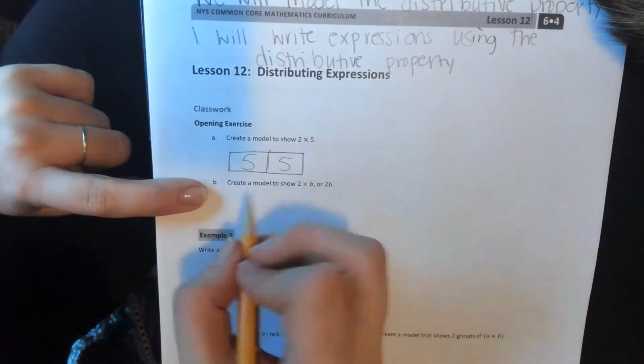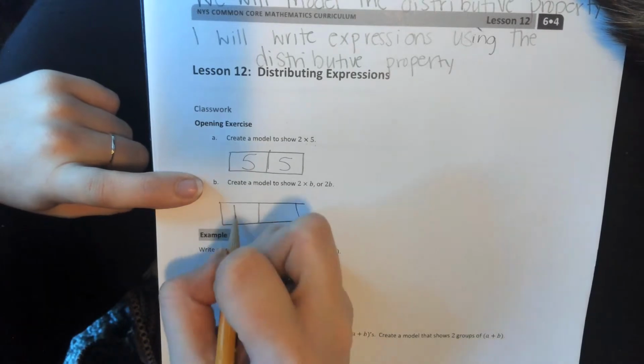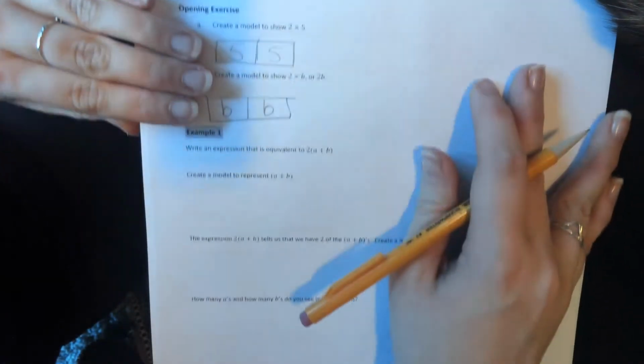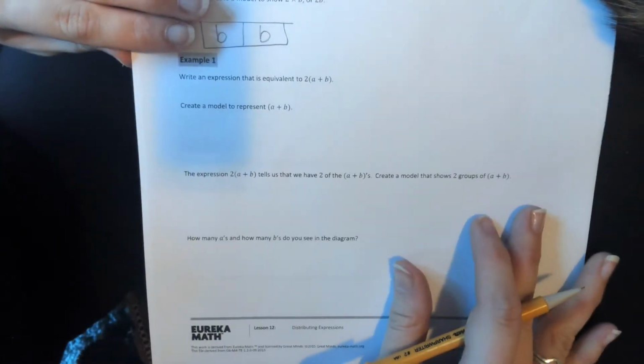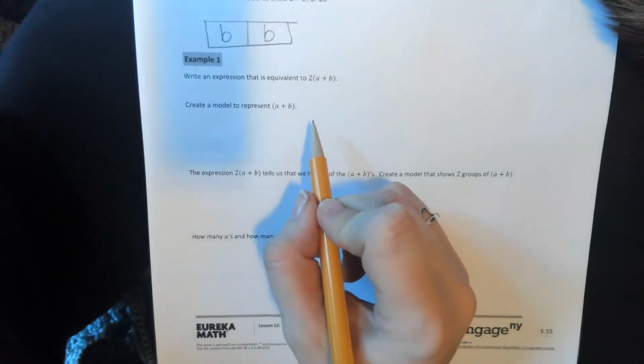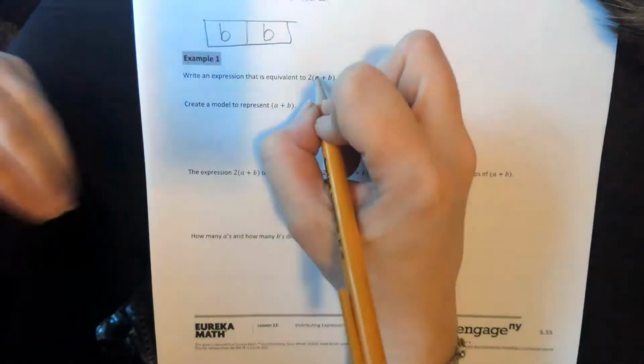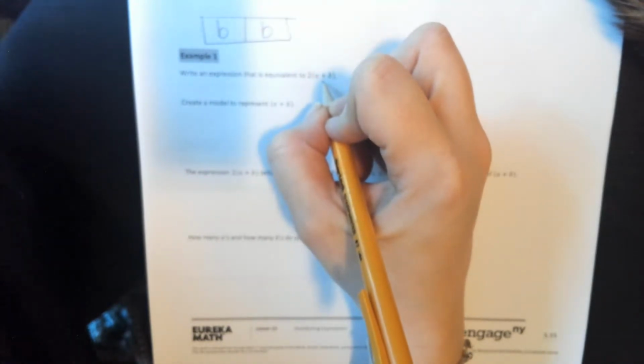All right, now that you've had a pause, your diagram should look something like this. 2 groups of B. Pretty simple. All right, our next section here, we're going to write an expression that is equivalent to 2(A plus B). Okay, when we have parentheses and a number on the outside, that means that everything in that pair of parentheses is going to be multiplied by that number.